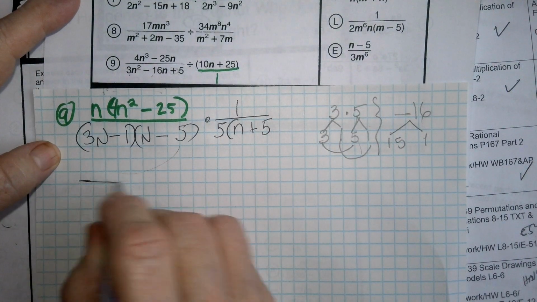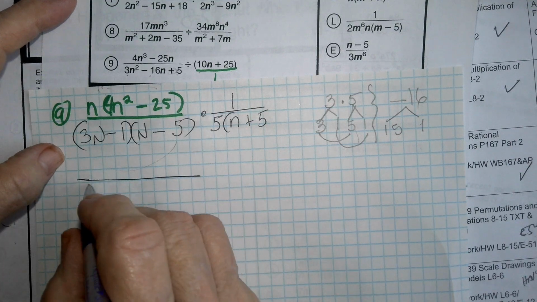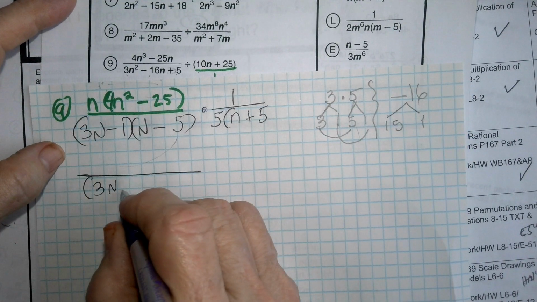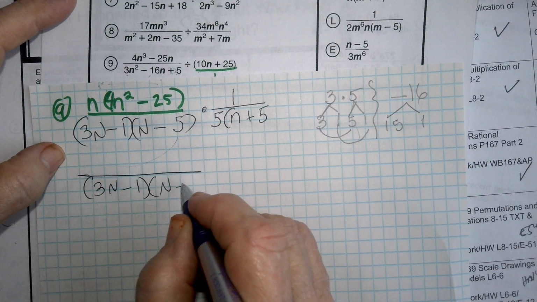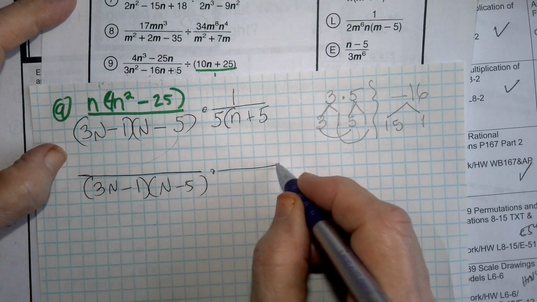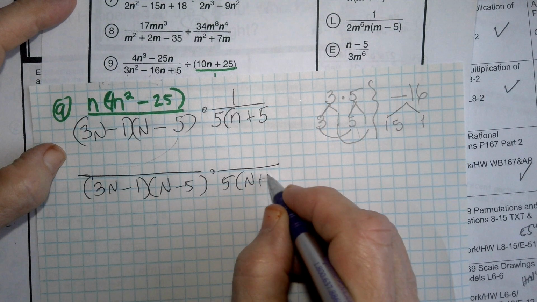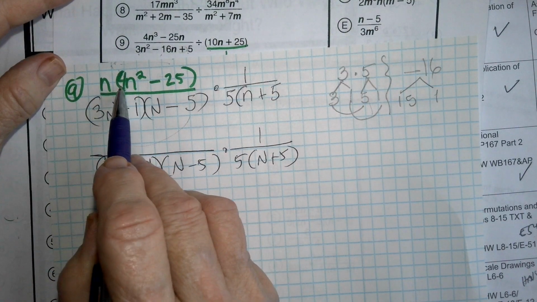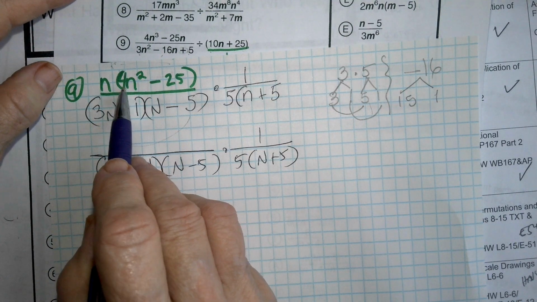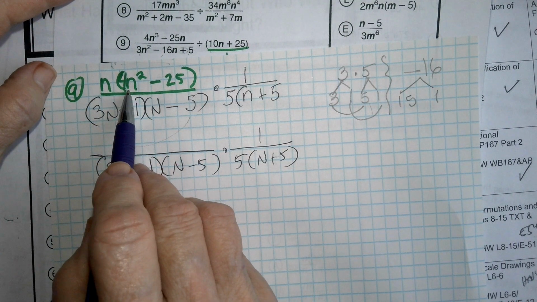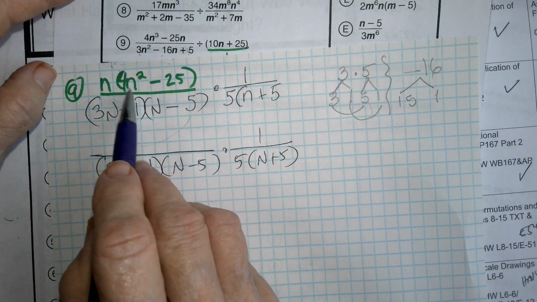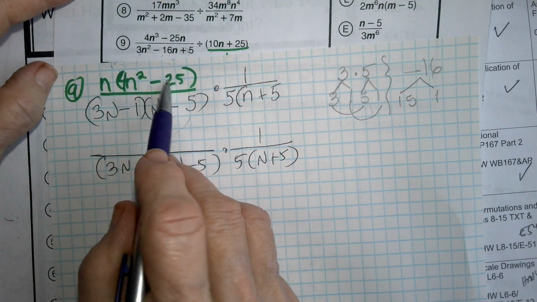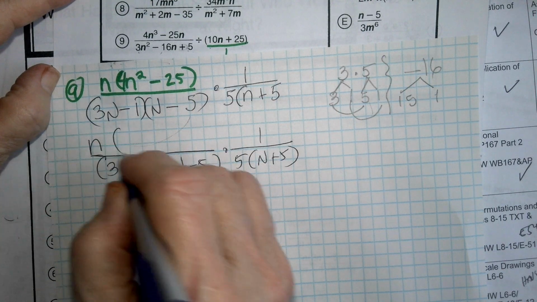And I'm actually going to rewrite mine in a second if you just want to erase, because this top that I put in the green can be factored again. So look at it very carefully. I'm just going to rewrite this real fast. 5n plus 5 over the 1. So look at this one. Here's the n, but 4n squared, does that have a perfect root? Yes. Does 25 have a perfect root? Mm-hmm. So it's the difference of perfect squares, so that can be factored again.